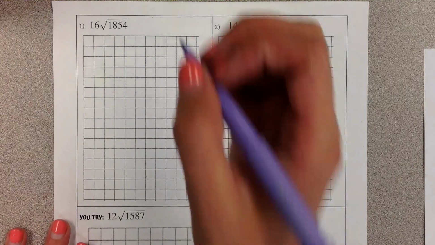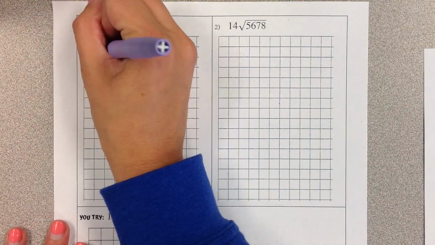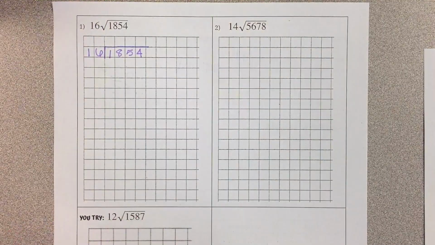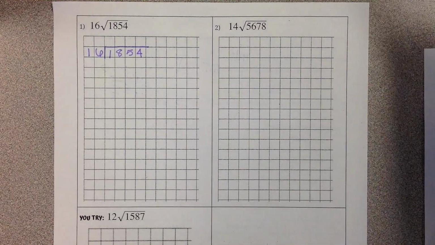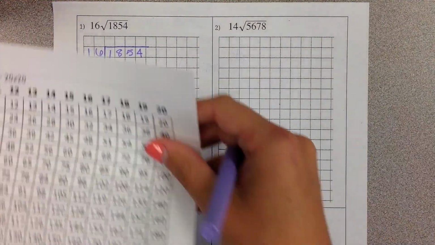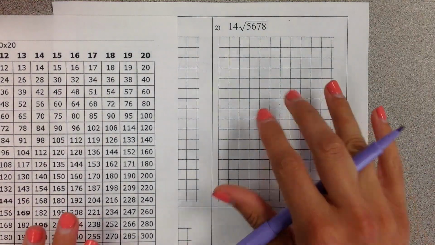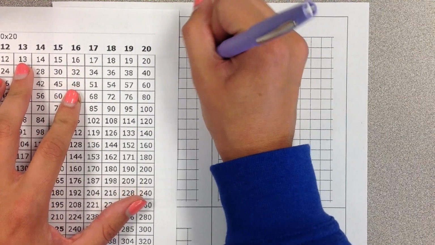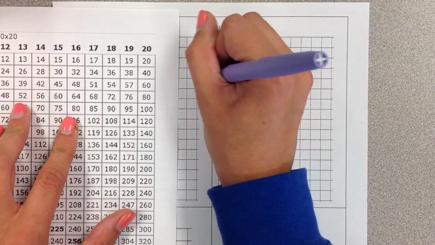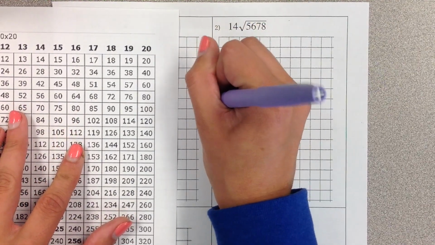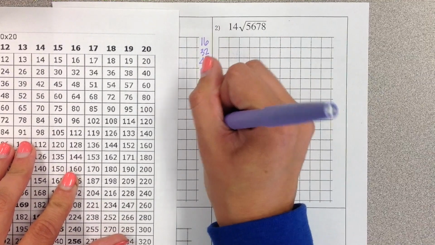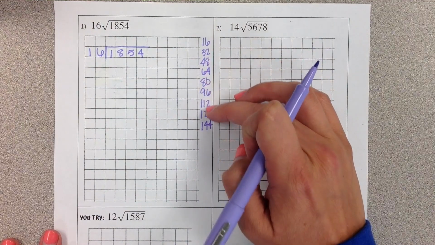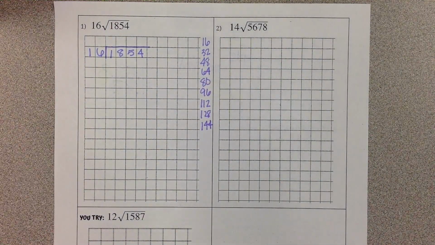We've got 1,854 divided by 16. So the first thing I'm going to do, because I don't have my multiples of 16 memorized like some of my others, is write my first 9 multiples on the side. So we've got 16, 32, 48, 64, 80, 96, 112, 128, 144. I'm going to double check: 1, 2, 3, 4, 5, 6, 7, 8, 9. Okay, now we can divide.